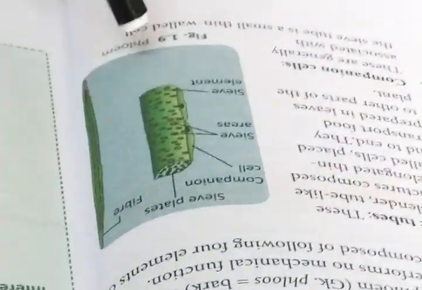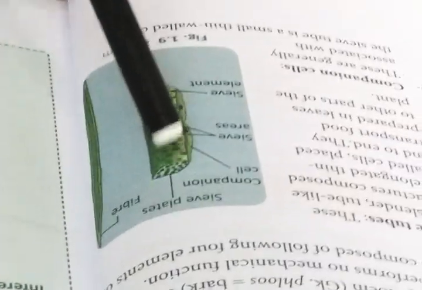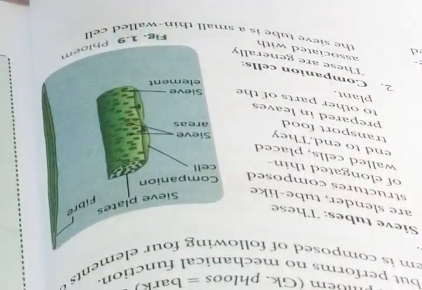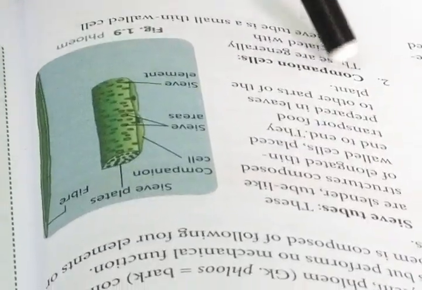Look at the picture. Sieve tubes are basically thin, slender, tube-like structures composed of elongated thin-walled cells placed end to end. I mean one cell ends and another cell starts. The transverse wall between the two cells completely dissolves, and it also carries food from the leaves to other parts of the whole body.